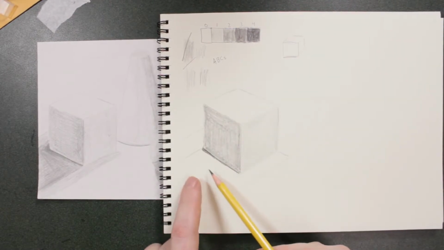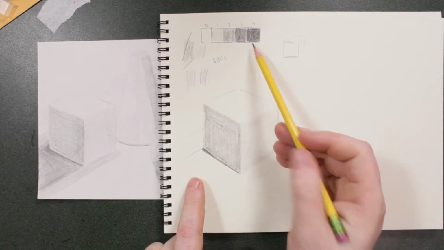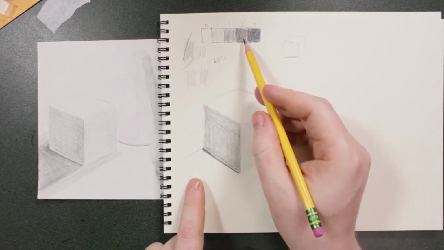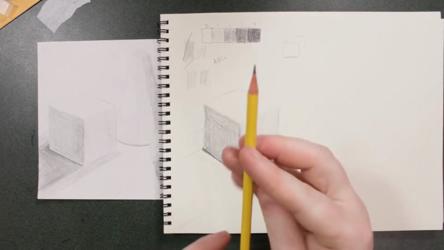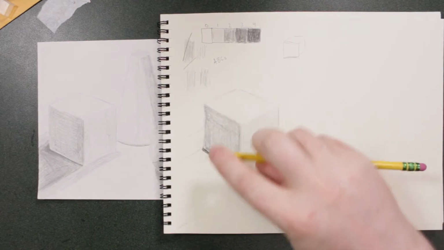Okay, so this part of the shadow is not going to be a number 4 value. We've already got the occlusion here. It's actually going to be a number 3. How did we get that? With our finger on the tip of our pencil like this.